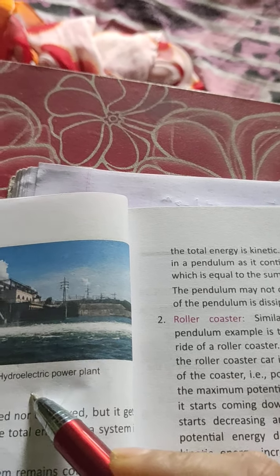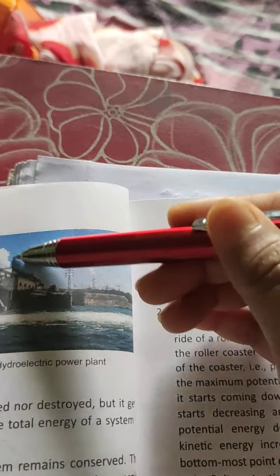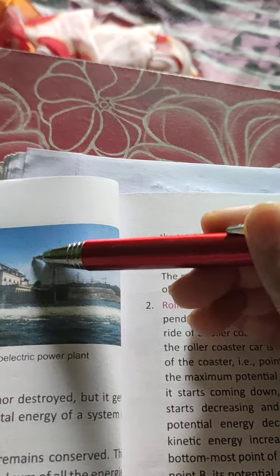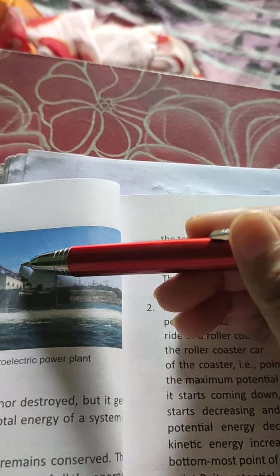When water from a height is released, its stored potential energy gets converted into kinetic energy. The kinetic energy of the moving water is then used to move the blades of a turbine, which then helps in producing electricity.